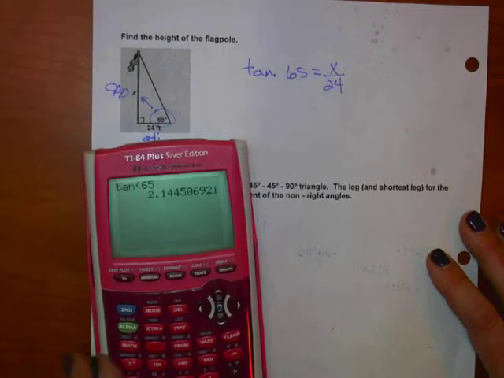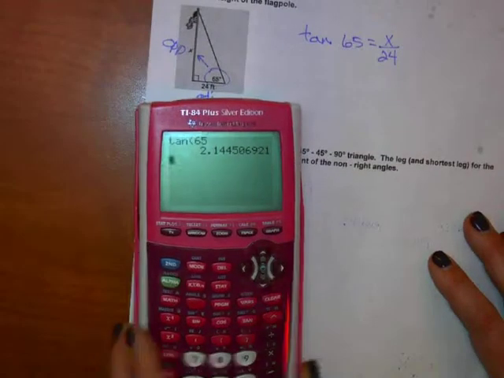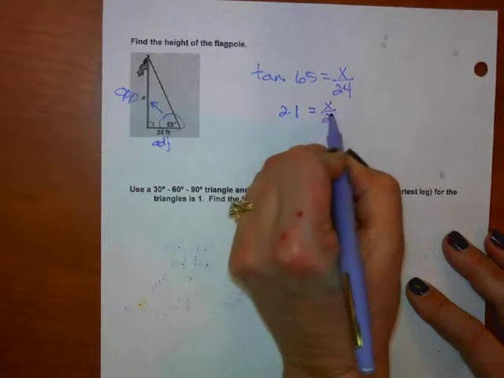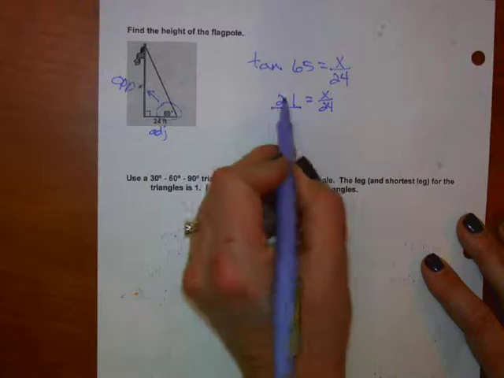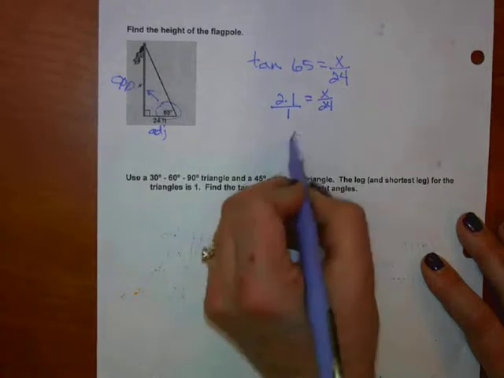Let's round it to the tenths, so we'll do 2.1. Cross multiply. Tangent of 65 is 2.1. Did you guys get that? 4 equals x. X equals 50.4. Don't leave it naked.